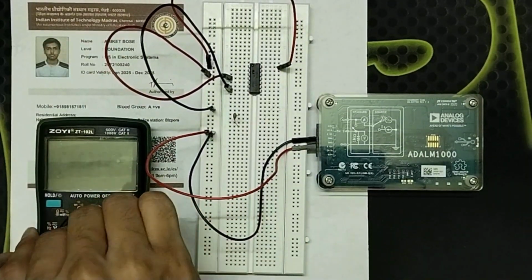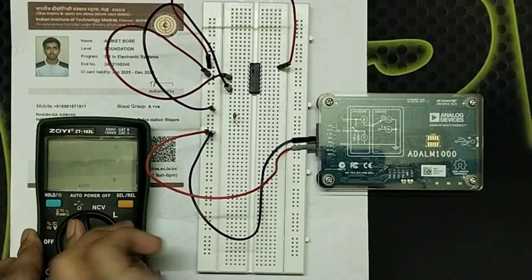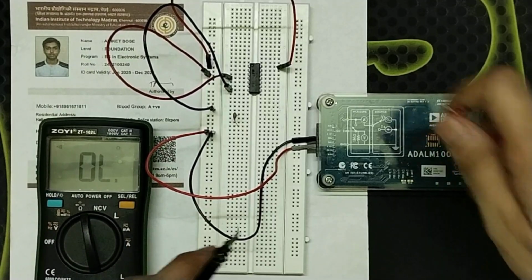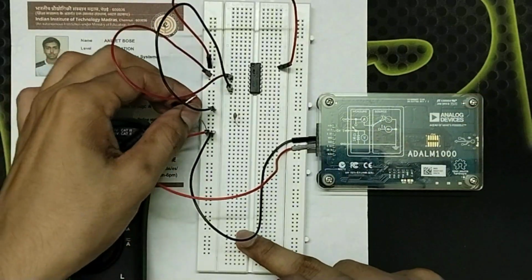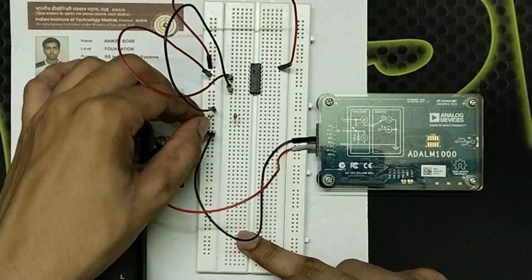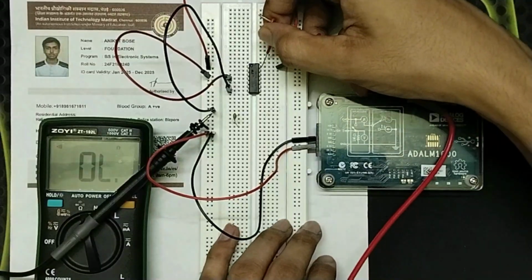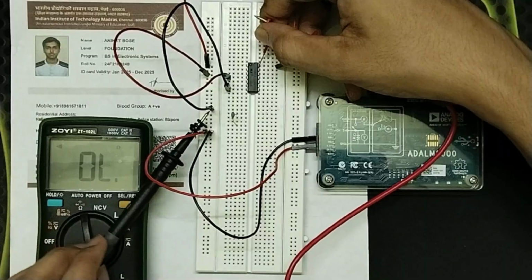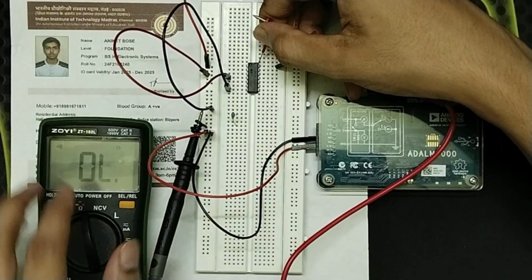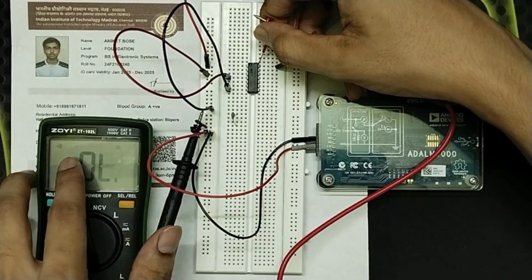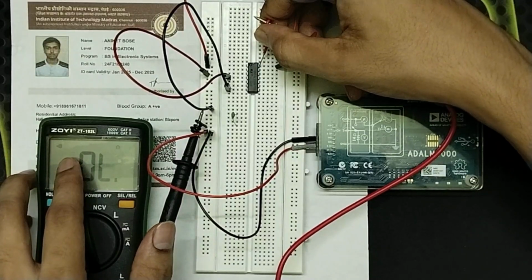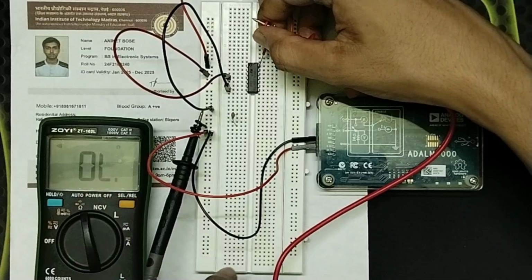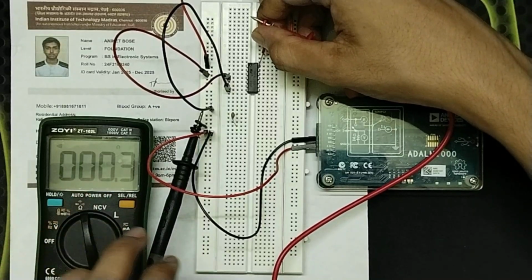Now before wiring the inputs and outputs, I am going to do the continuity test of the VCC and the ground pin. First, let's do the continuity of the VCC pin. Pin number 14 should be connected to VCC. I am going to touch this probe to pin number 14, the actual physical pin on the IC. There will be a beep, but the mic may not catch it. So if the digits change, then pin number 14 is connected to VCC. The digit changes, that means it is connected to VCC.